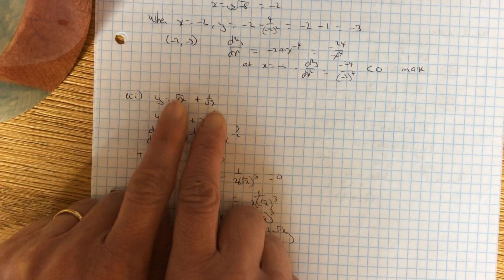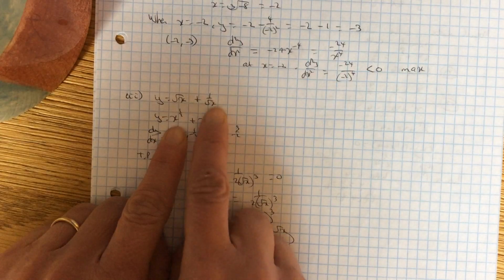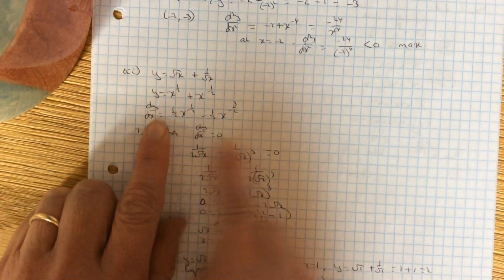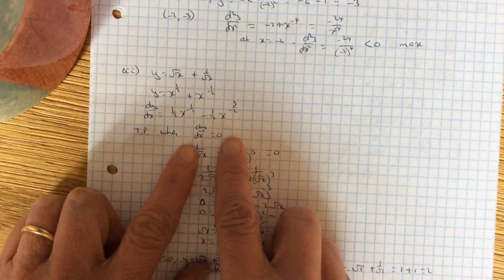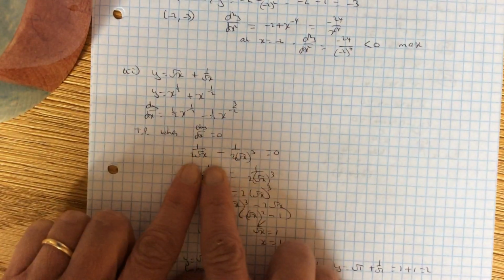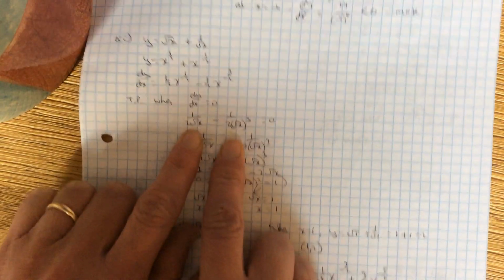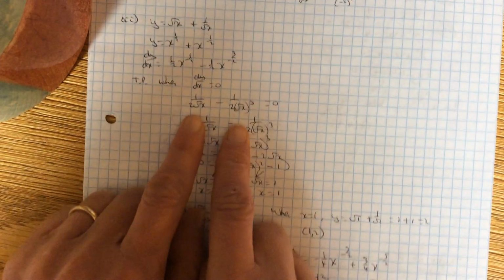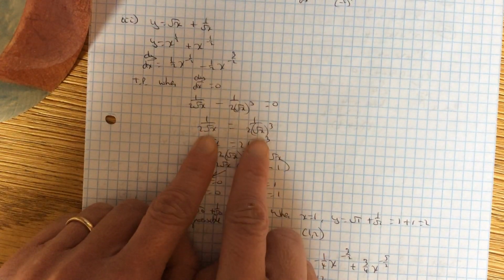Part 2. First of all, fix it. That is x to the half plus x to the minus half. Differentiate it. Turning point when you differentiate it and put it equal to 0. So you differentiate that, put it equal to 0. You can see me working through this now. It's a bit more of a complicated one. So I put this over to the other side.